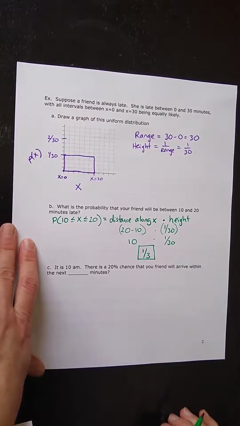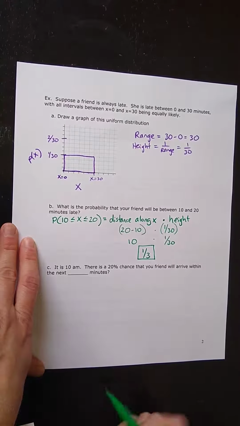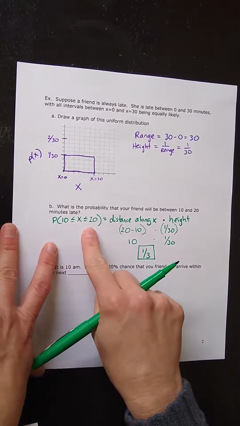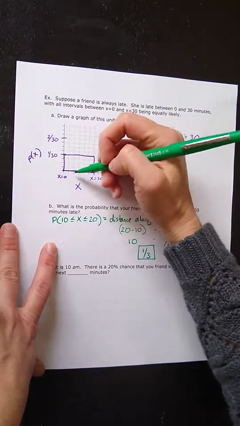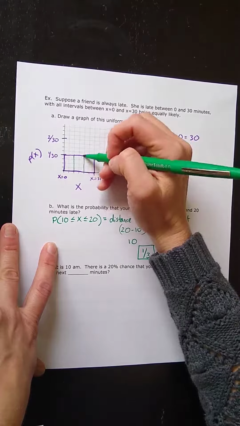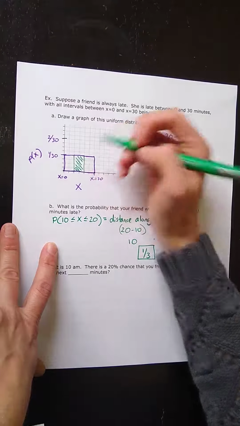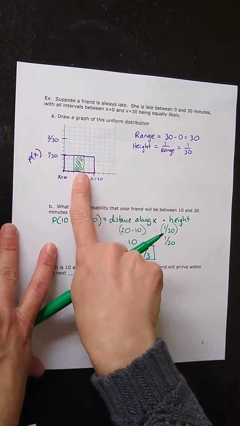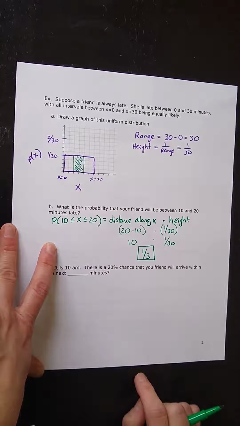Okay. If you want a visual for that, we can just go up to our picture in part A and say, well, from 10 to 20 minutes, I did each of these increments by 5. So there was 10 and there was 20. And so if I shade that in green to match with my green for part B, you'll see that that green is 1/3 of the whole probability distribution.